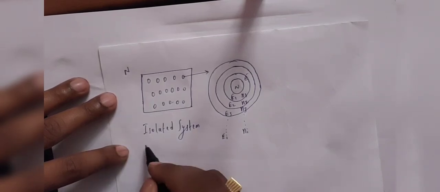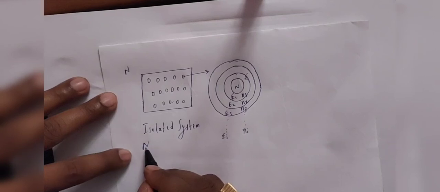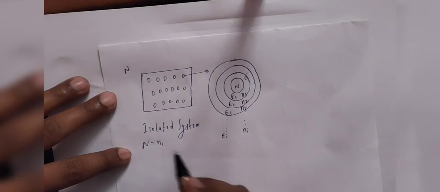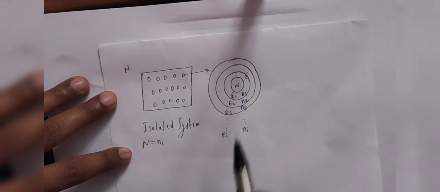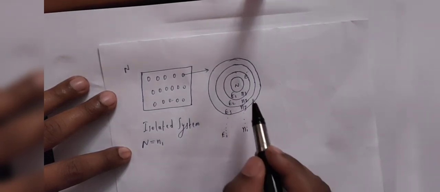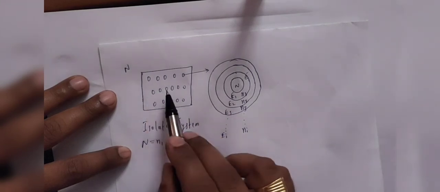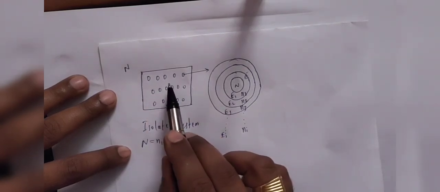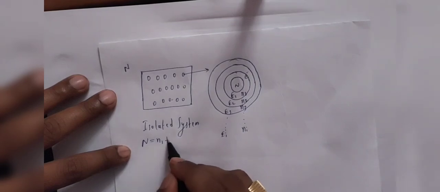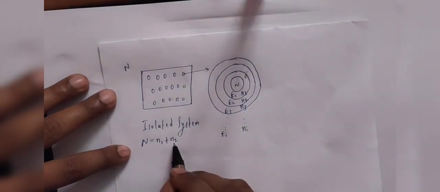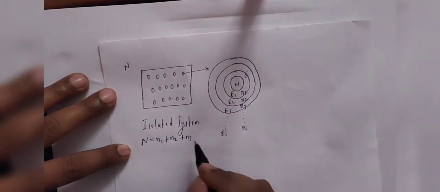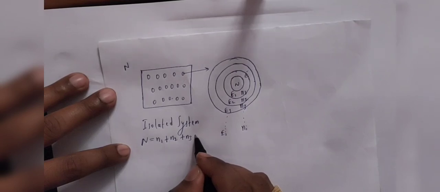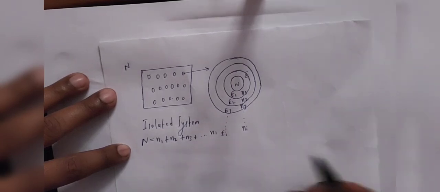The first one is N, the total number of particles present, which equals N1, where N1 is the number of particles present in the energy E1, plus N2, the number of particles having energy E2, and N3, the number of particles having energy E3, and so on up to Ni.